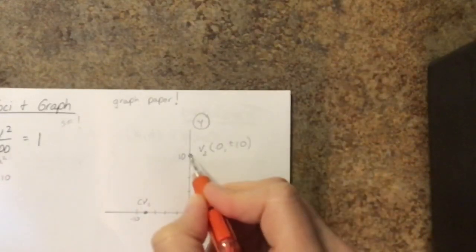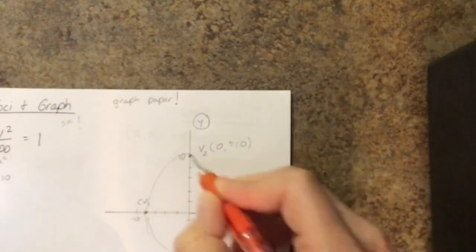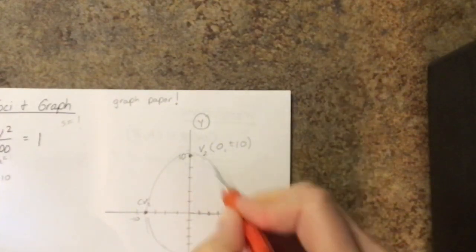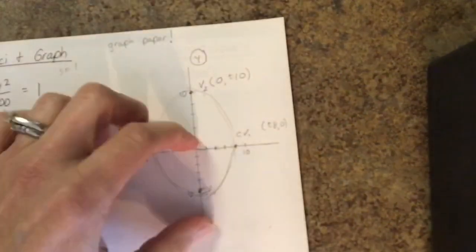I can draw it. This is a little taller one. Now, because I didn't use graph paper, it doesn't look so great. But this is what we got. And it should be perfectly symmetrical.